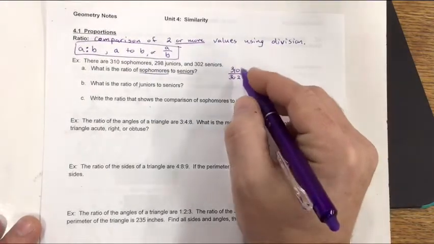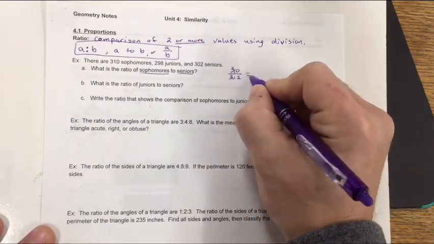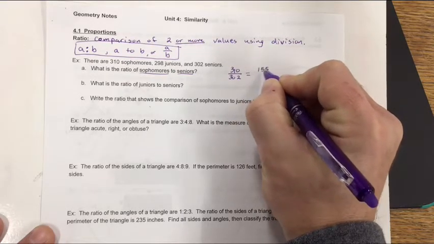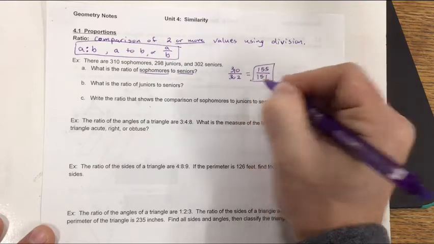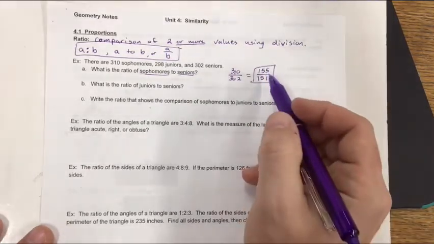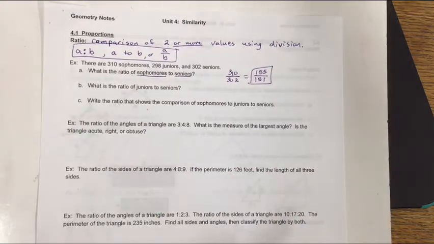And the only common factor I can equally divide by is 2. And when I divide each of these by 2, it gives me 155 over 151. Now, we could also write any fraction as a decimal or a percentage, but for our purposes today, we're going to stick with writing them as fractions.